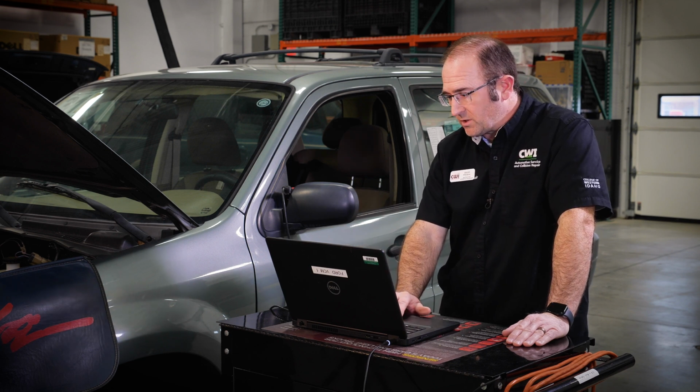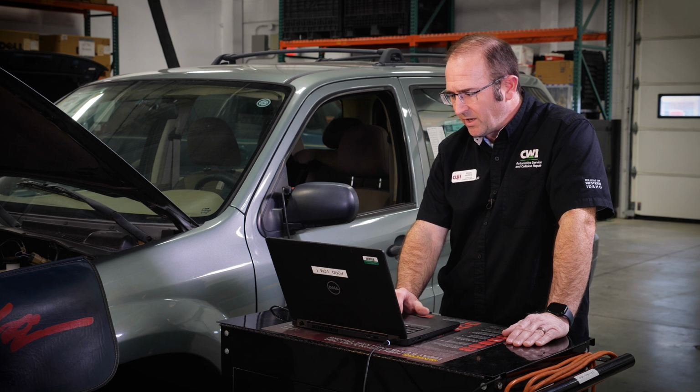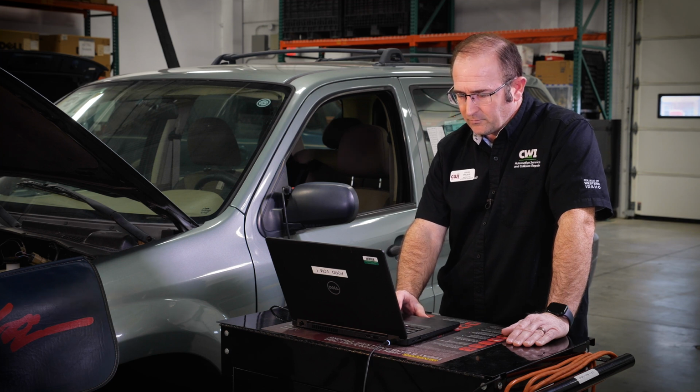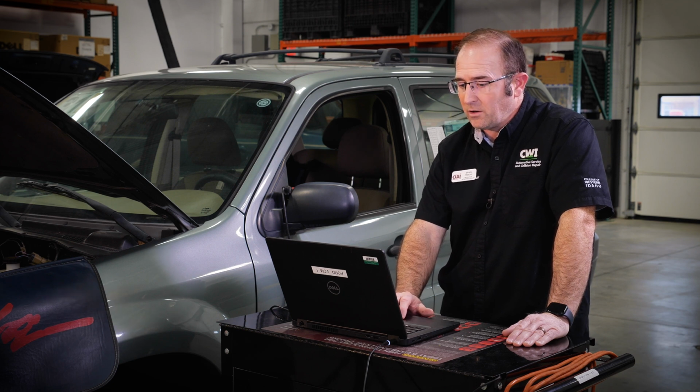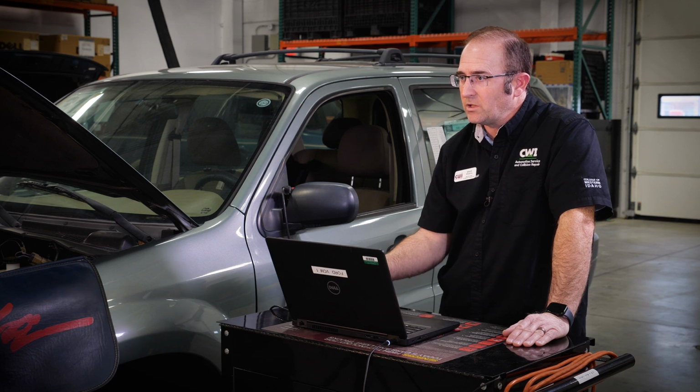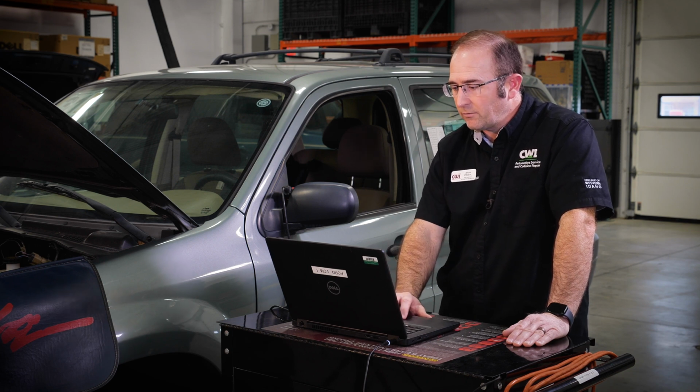So if I open this canister vent, now our pressure dropped because we're open to atmosphere again. So if you close the canister vent and you keep the vapor management valve, or the purge valve, closed and that fuel tank pressure increases, then we know our system is able to be sealed and closed off.